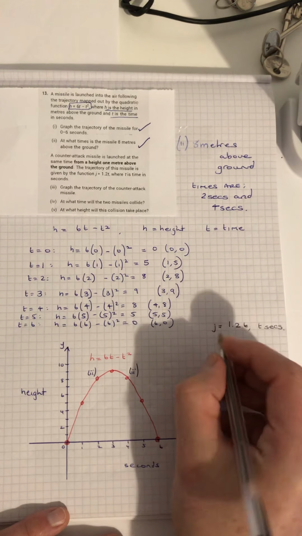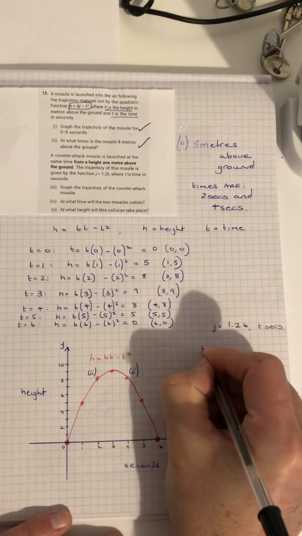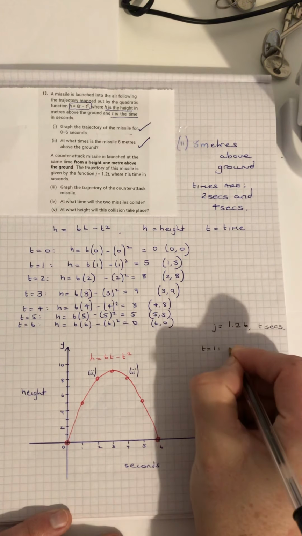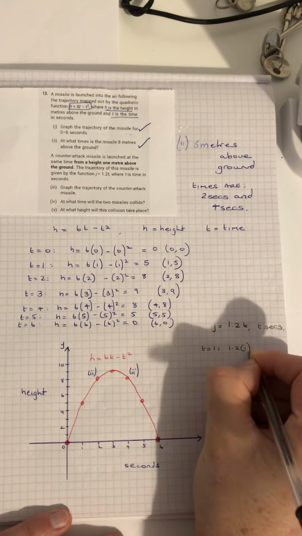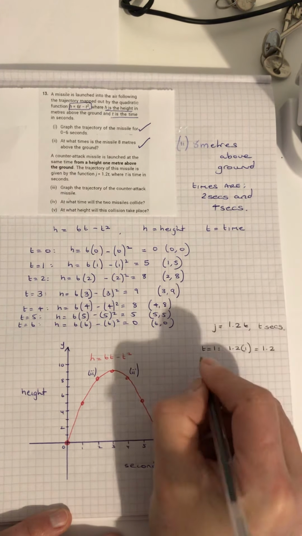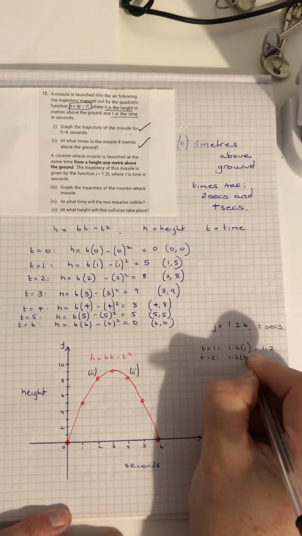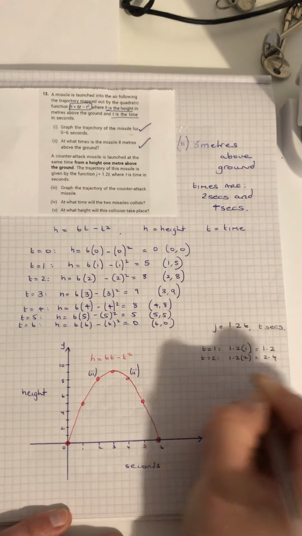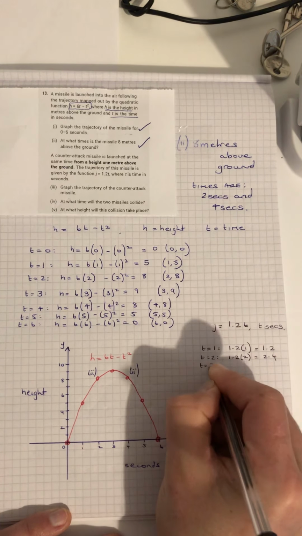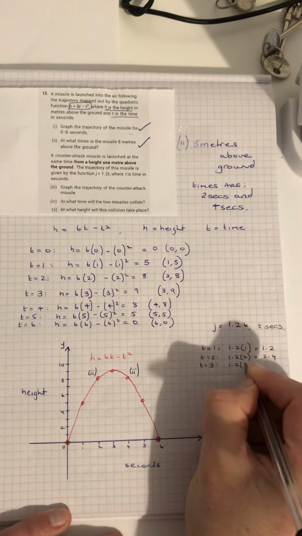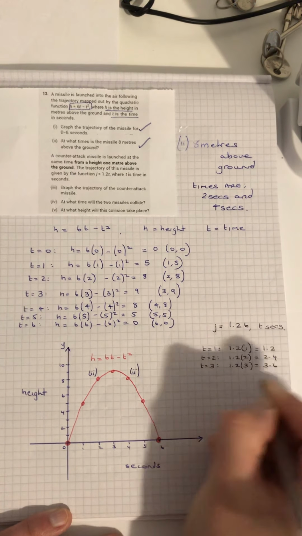If t is 1, we get 1.2 times 1, which is 1.2. When t is 2, 1.2 times 2 is 2.4. When t is 3, 1.2 times 3 is 3.6.